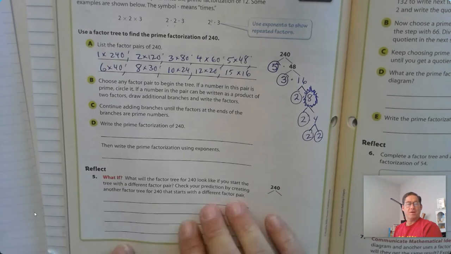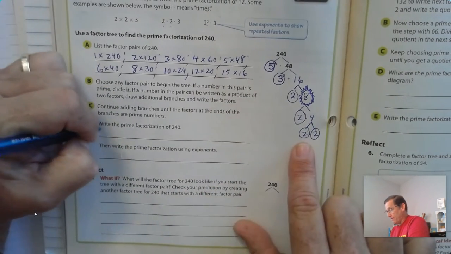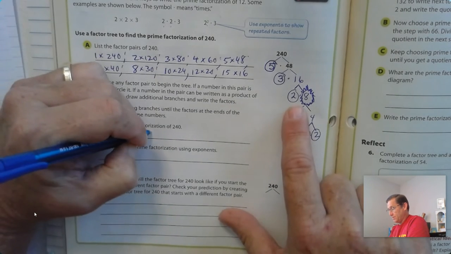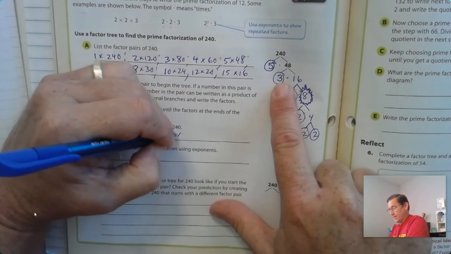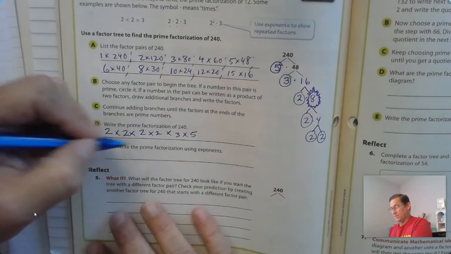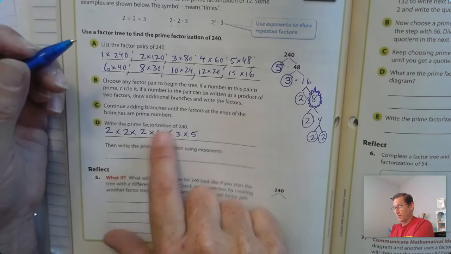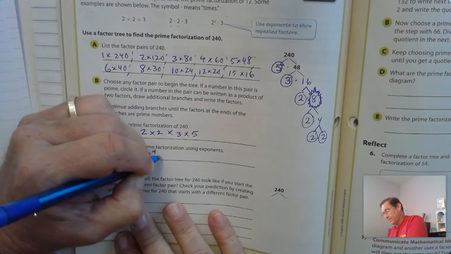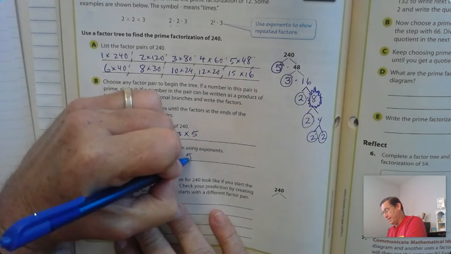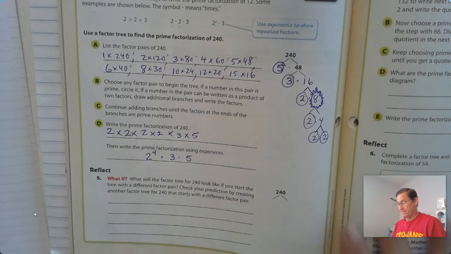Okay. All right, so the prime factorization. I'm going to start with the lower prime numbers. I have 2 times 2 times 2 times 2 times 3 times 5. All right, now write that using exponents. So how many 2's do we have? 1, 2, 3, 4. So we have 2 to the 4th times 3 times 5.